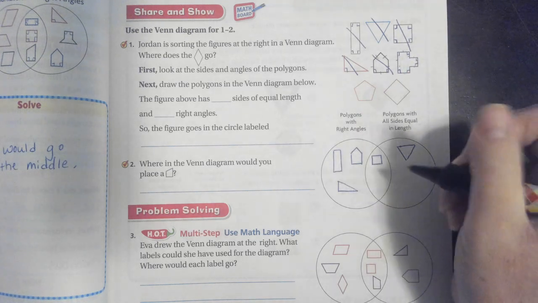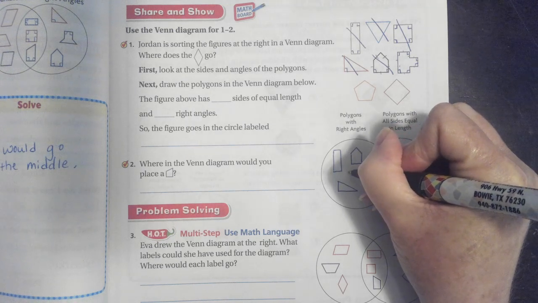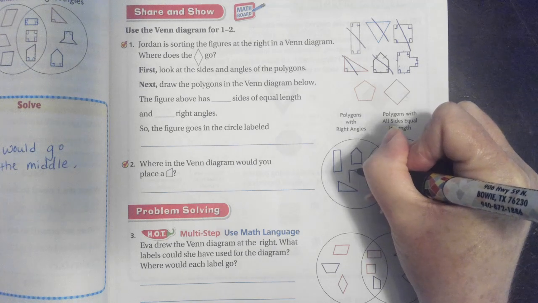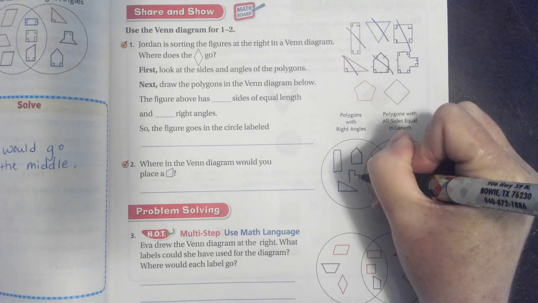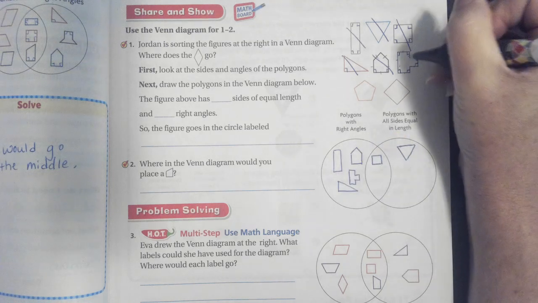This one's going to be fun to draw. Not all sides are equal in length. Let's see. We have a long side here. Over, down, out, out. Oh, well, not exactly, but we can tell that's supposed to be that one.